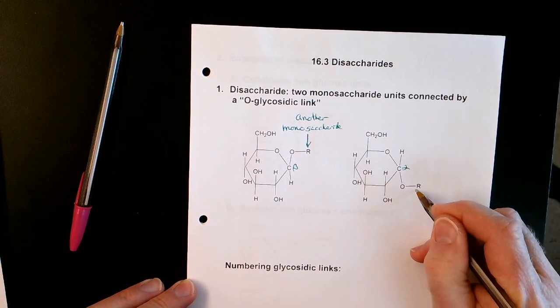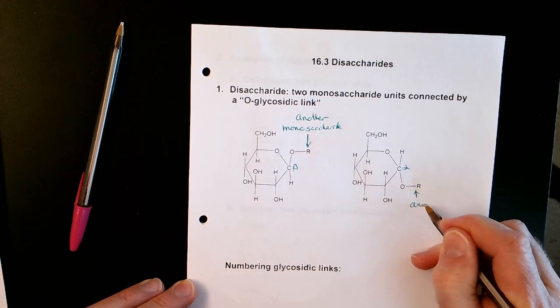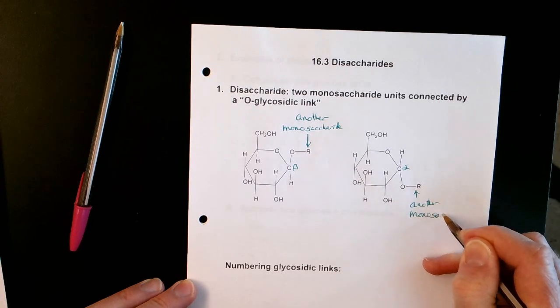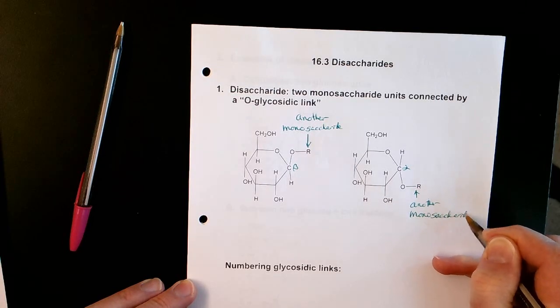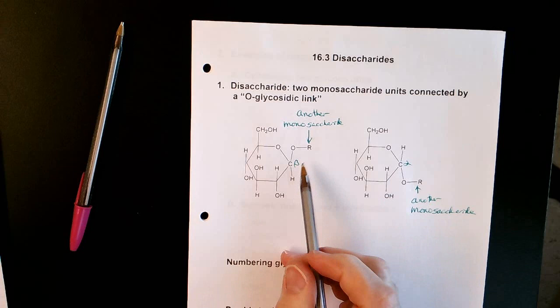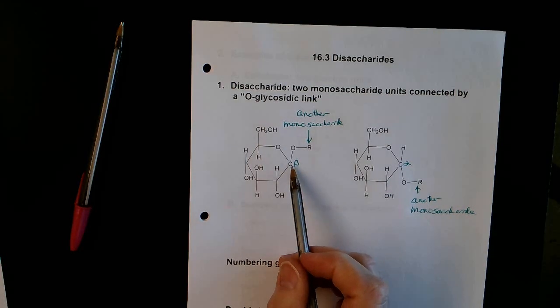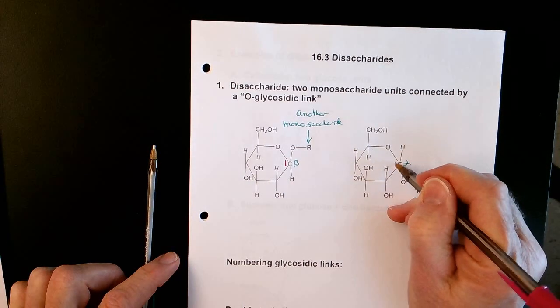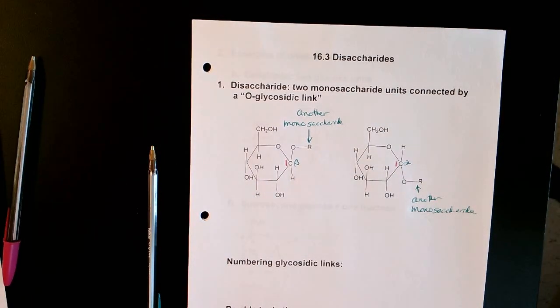And same here. That's all we're talking about. And so we're starting out with the assumption that the linkage is happening on carbon number 1. And that's exactly where it is for most of them.